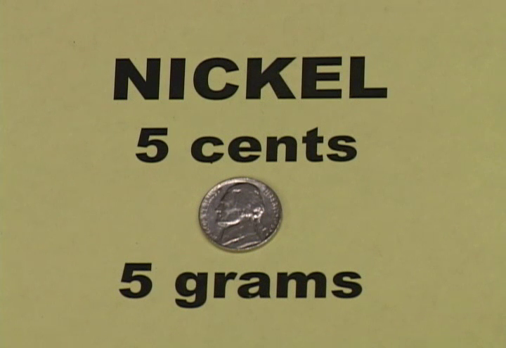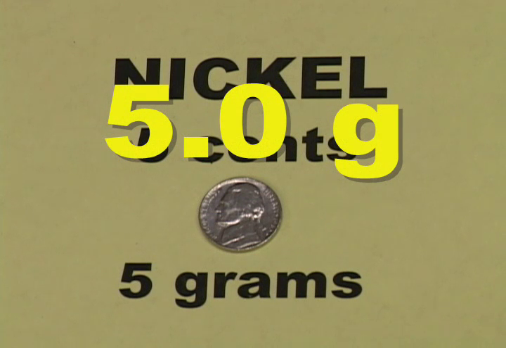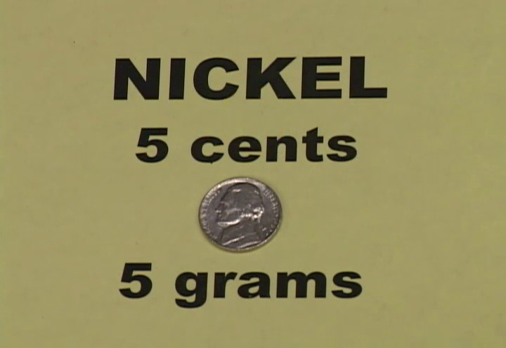Haven't got a clue about what a gram is? Well, reach in your pocket or purse and pull out a nickel. The nickel, first minted in 1866, was created by Congress to be a 5-cent piece made of a copper-nickel alloy and to weigh exactly 5 grams. One of the first official metric items ever to be manufactured in the United States.